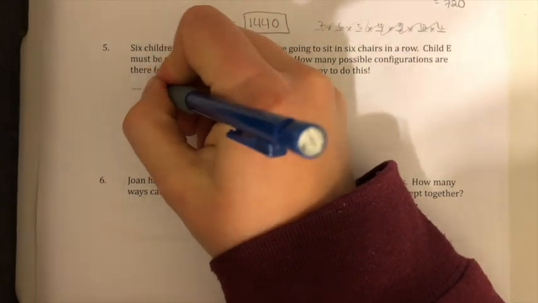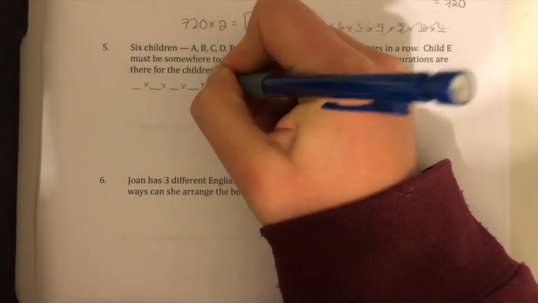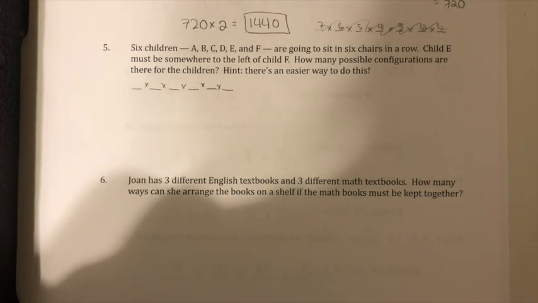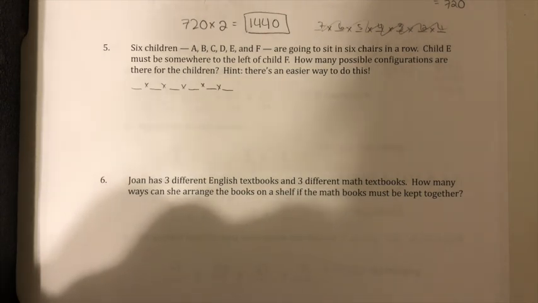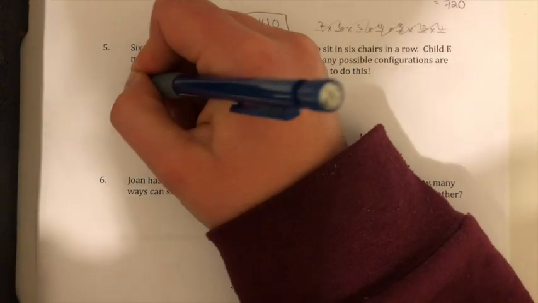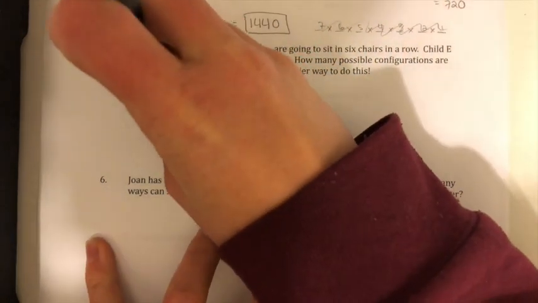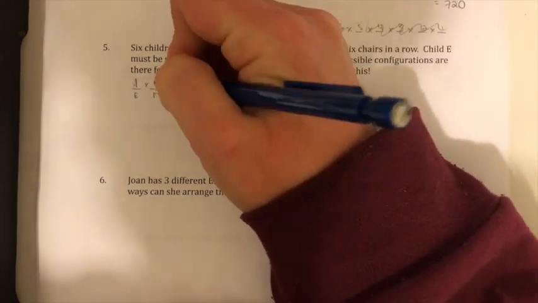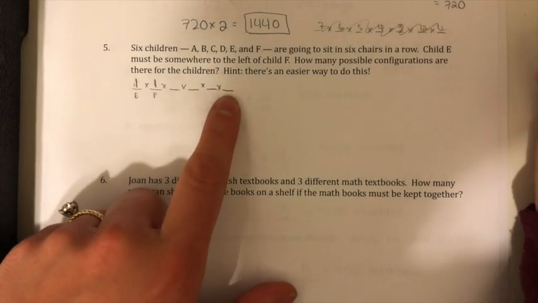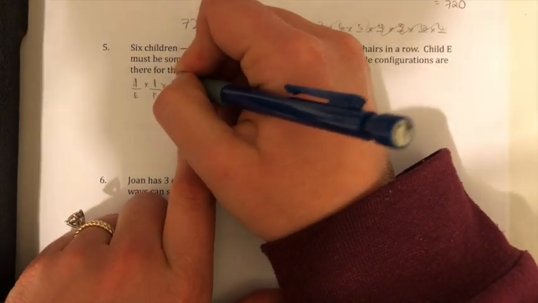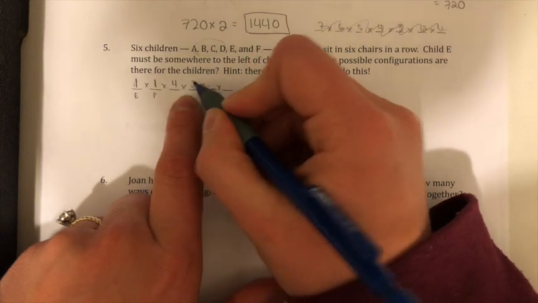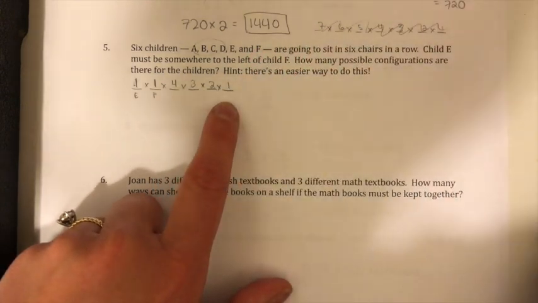So there are 6 spots for the kids, and start up in the top left like I have, because otherwise you're going to run out of room. If child E must be somewhere to the left of child F, we could put E here and F here. Well, wait, hold on. E has to go here. We'll put it below, because that means there's one option for there and one option for there. Then A, B, C, D can sit wherever they want. So 4 options, any of the 4 of them could sit in that first spot. Then 3 who are left over, then 2, then 1.